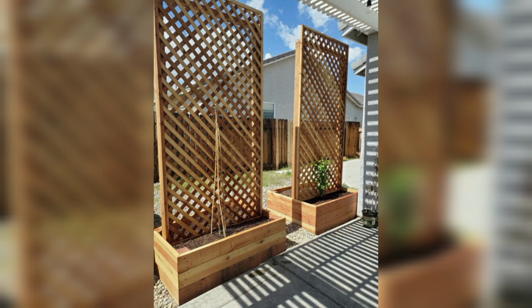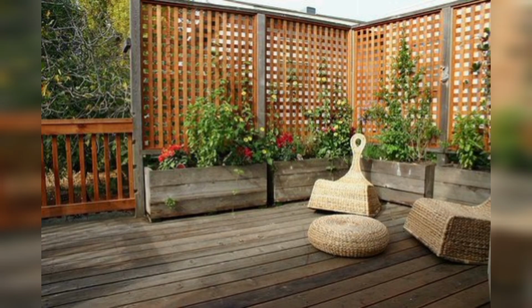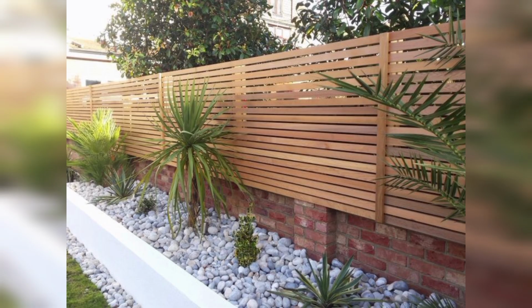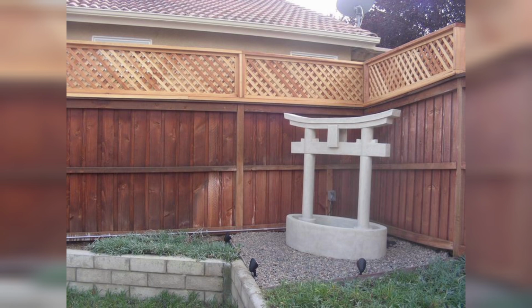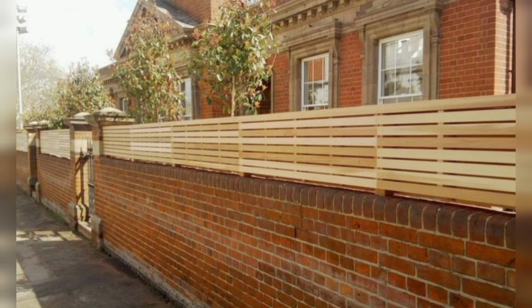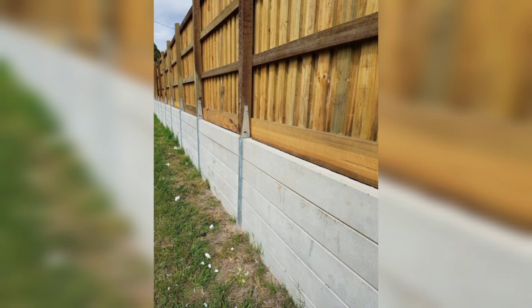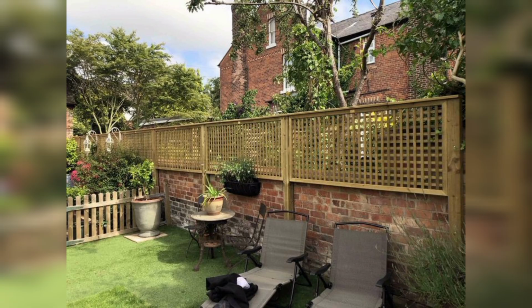Chain link fence with privacy slats. Description: a chain link fence is an affordable option that provides security and visibility, but not privacy.